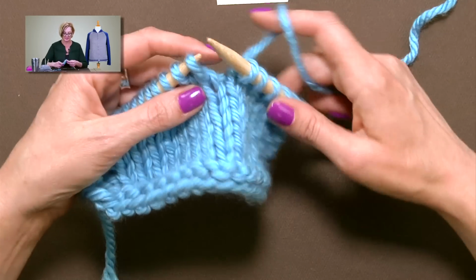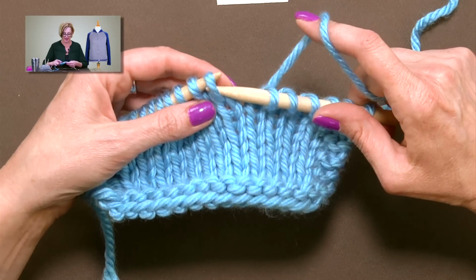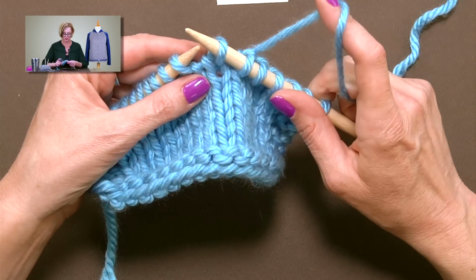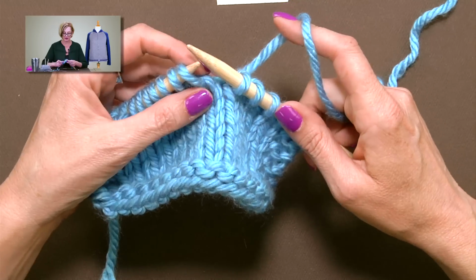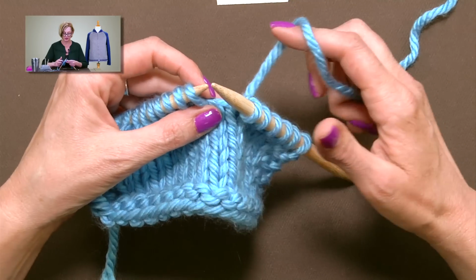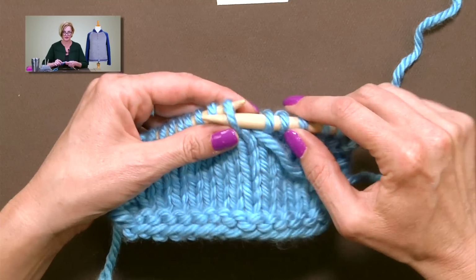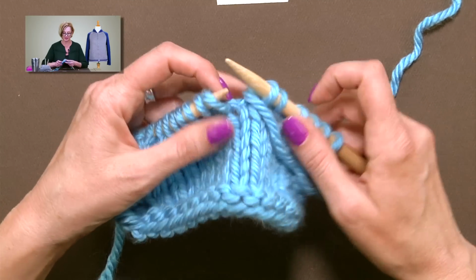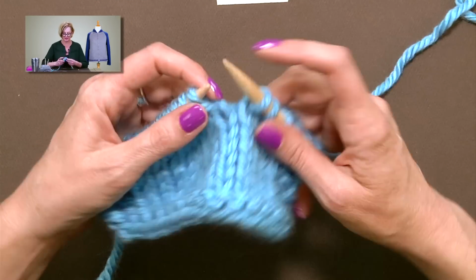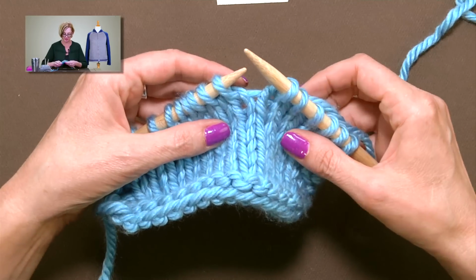So again, default is to slip as if to purl with the working yarn in back, but a pattern could tell you to slip with working yarn in front, which means you pull the working yarn forward and slip as if to purl. Okay? The other way of slipping a stitch would be knitwise.